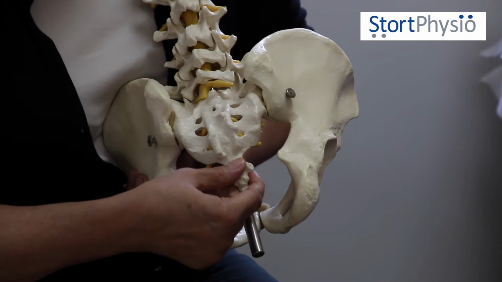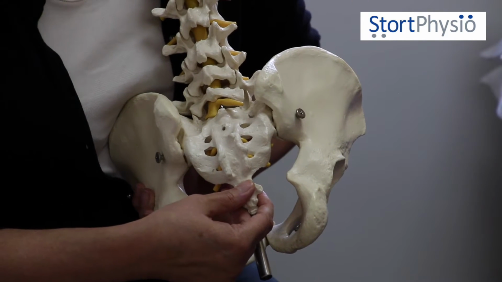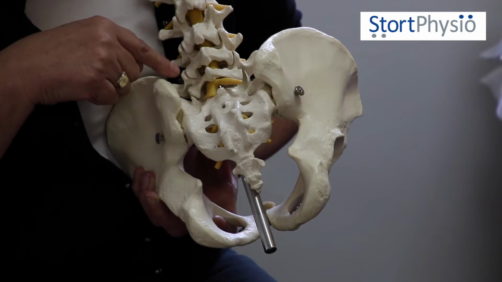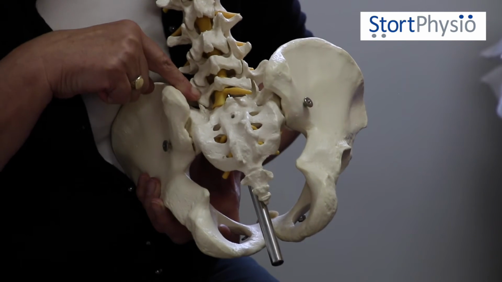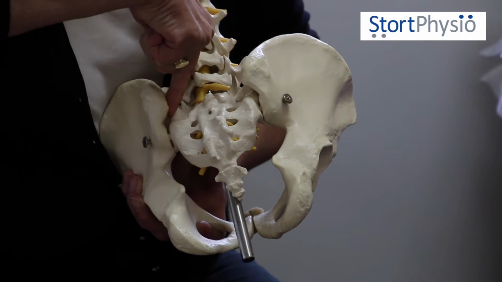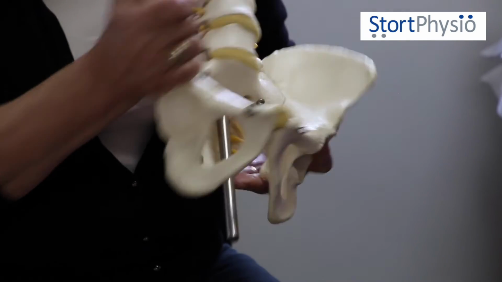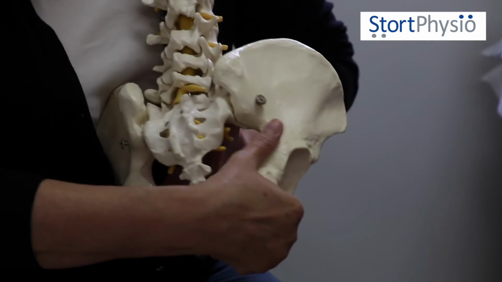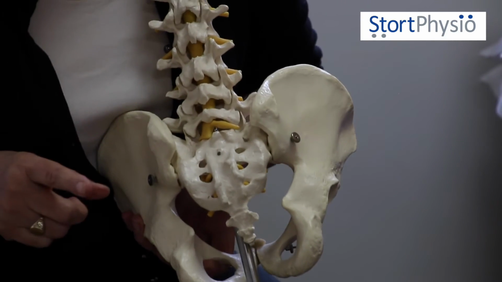The coccyx is way down at the bottom, and that's your residual tail. So you can have a combination of facet joint, sacro-iliac joint, and even discs. That's not common, but it can happen.